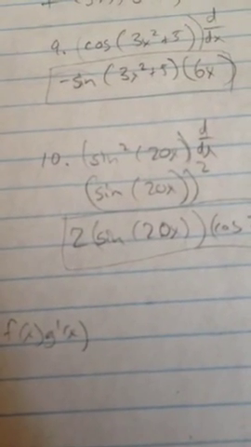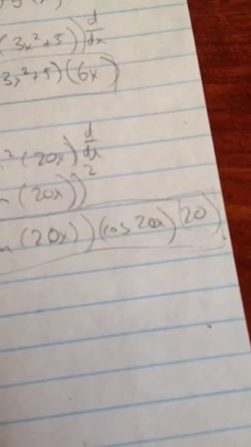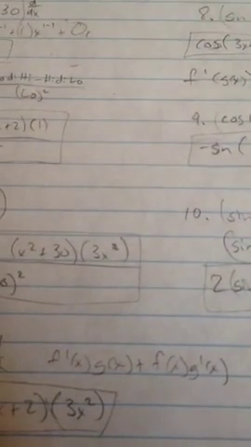Number 10, we have sine squared of 20x. And on the second step I wrote down, that's another way of writing it. So you bring down 2. So it's 2 sine 20x to the first power times cosine of 20x times 20. I went through this kind of fast.